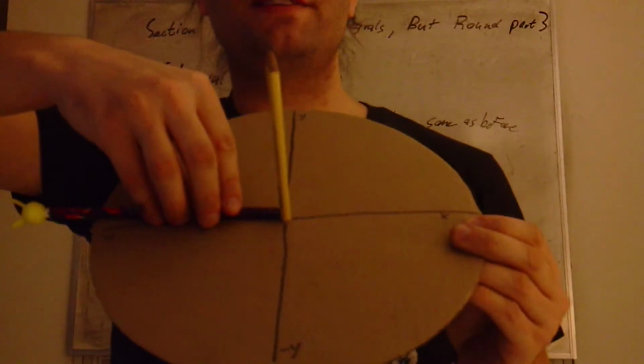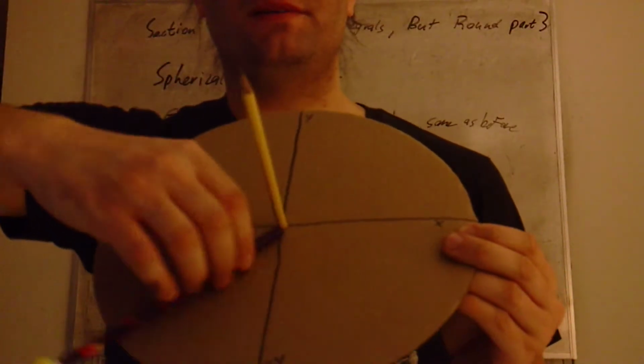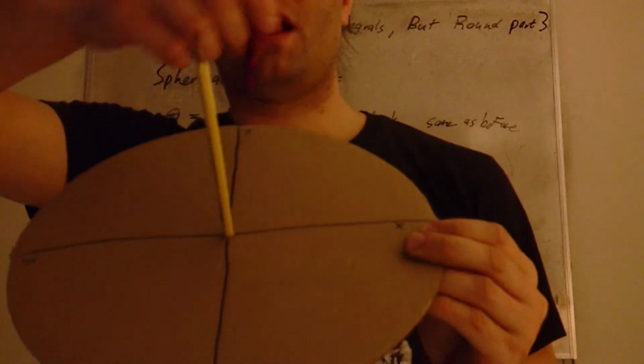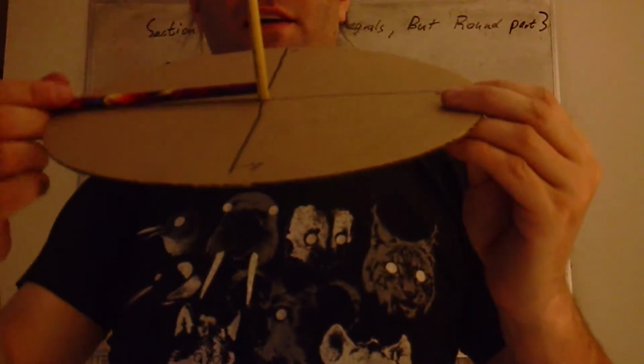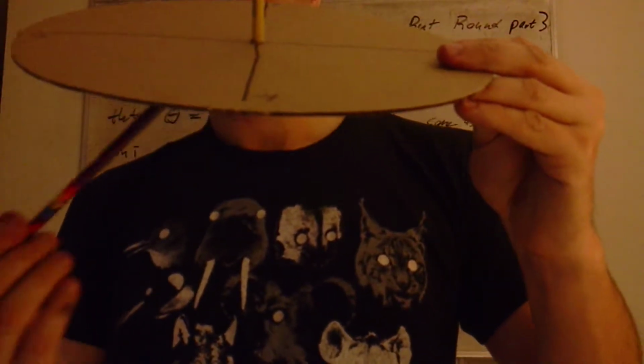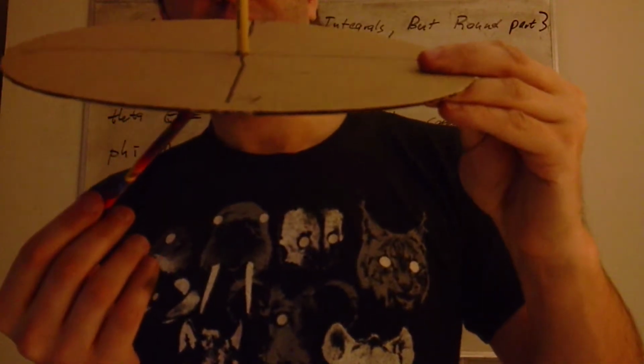Only one of these things needs to do the full 360. The other one only has to go 180. And if you go past 180, you can get to that same spot by going around on theta and then down on phi.